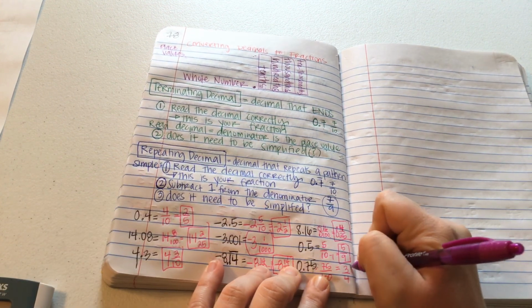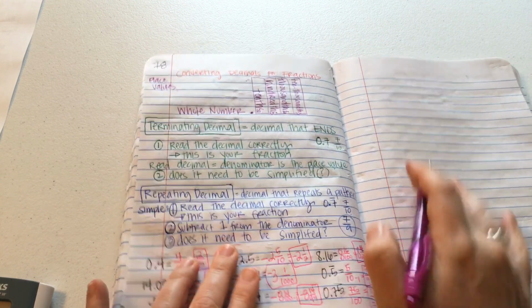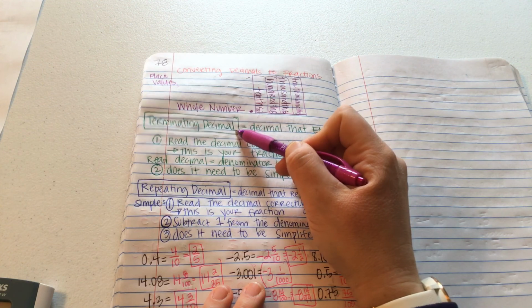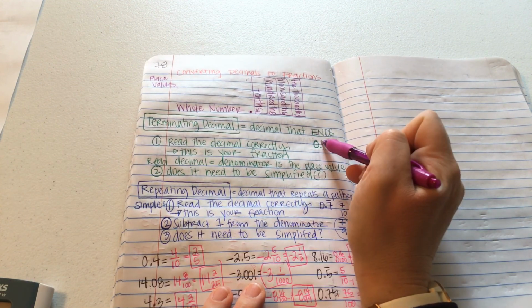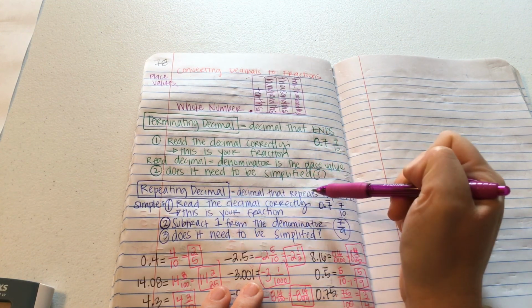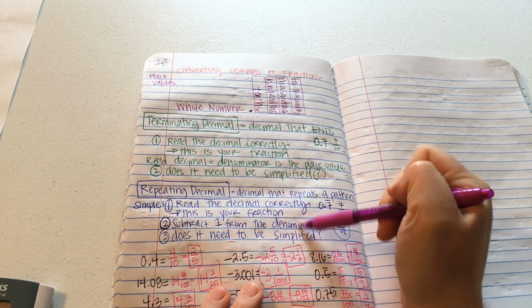So these are the directions for changing decimals to fractions. You need to know, is it terminating? Does it end? Follow these rules. Is it a repeating decimal? Does it repeat a pattern? Follow these rules.